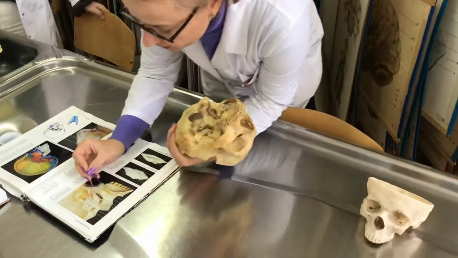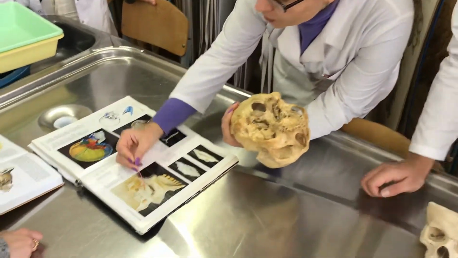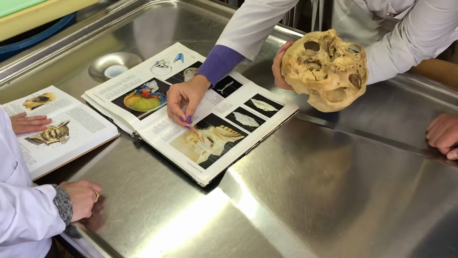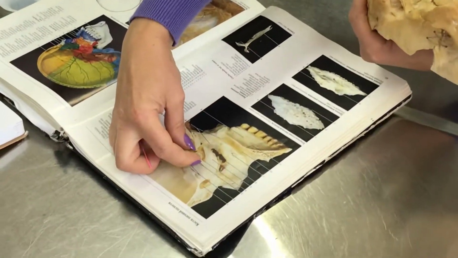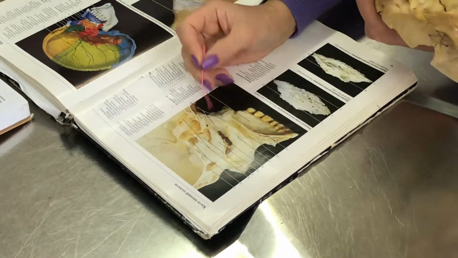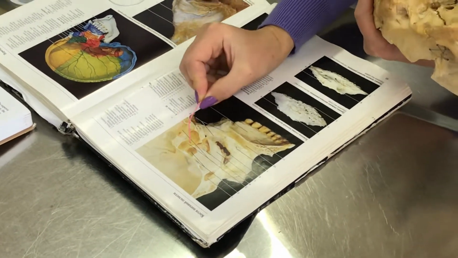You see, this one superior nasal concha, so this one superior nasal meatus. You see, it's short and located from the back side, in front of the body of the sphenoid bone.